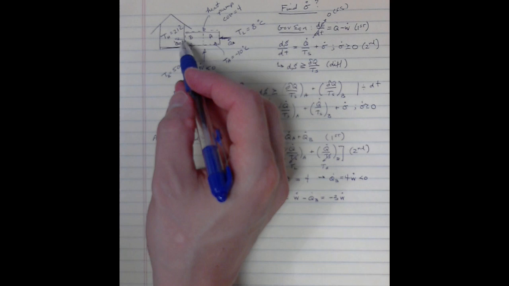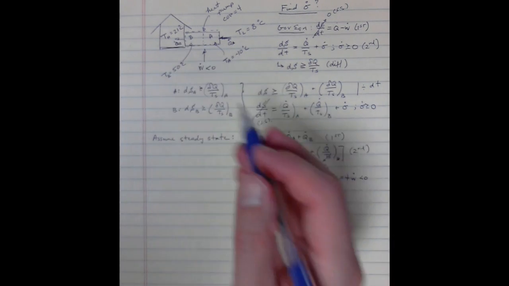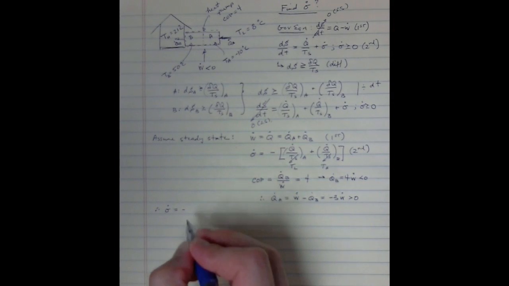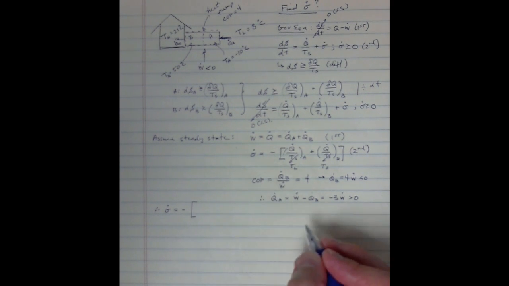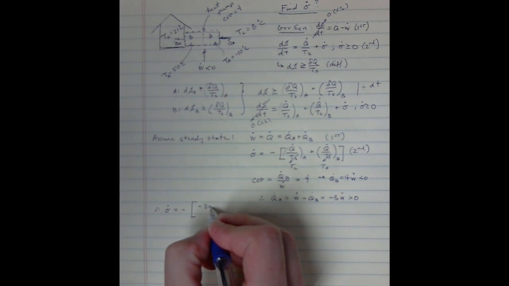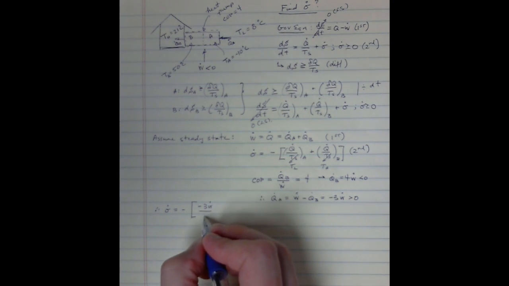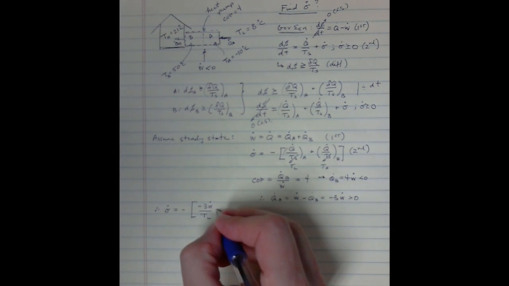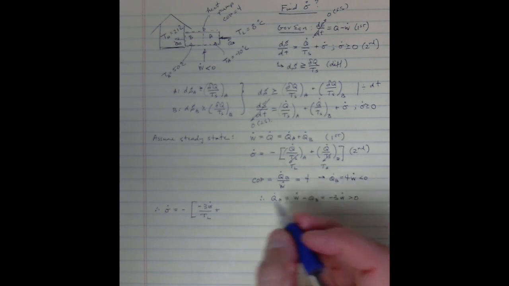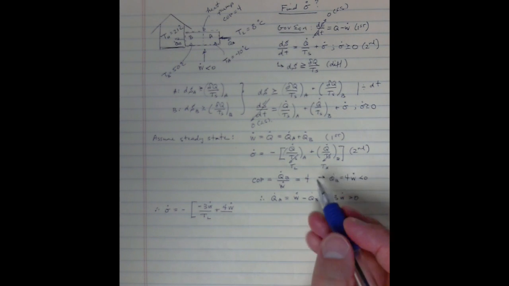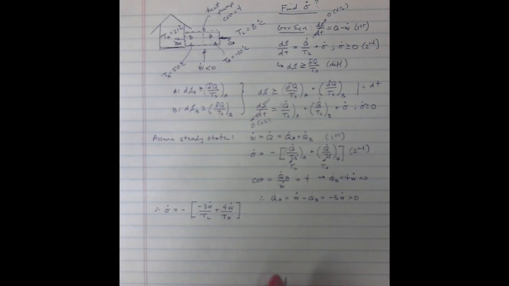Q dot B is negative. Heat transfer out is negative, whereas this is negative of this, which is positive. Why? Because heat transfer in is positive. So sigma dot is going to be equal to minus Q dot A, which is minus 3 W dot over TL, plus Q dot B, which is 4 W dot over TH. It might be helpful here actually to factor out a W dot.